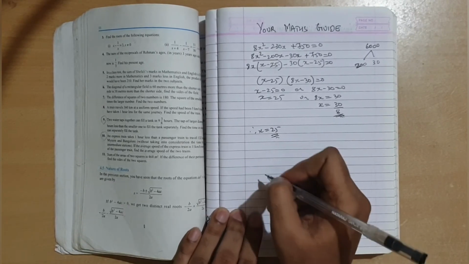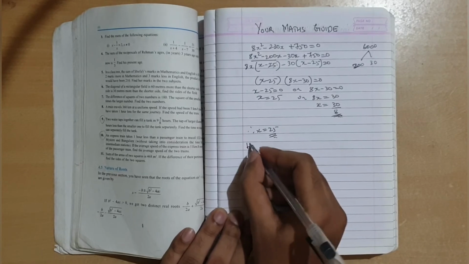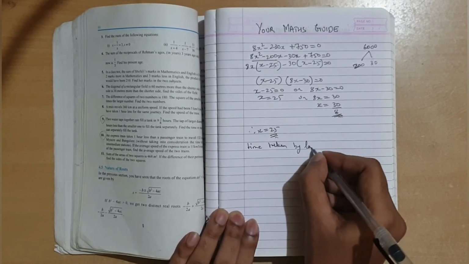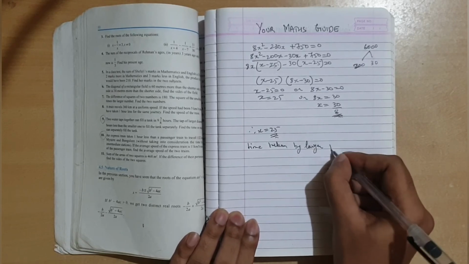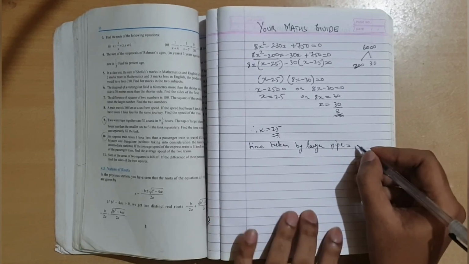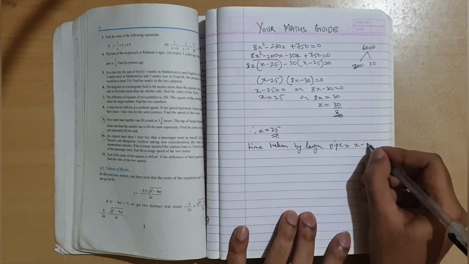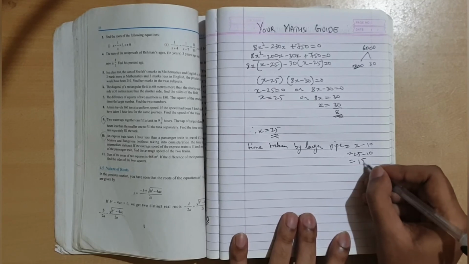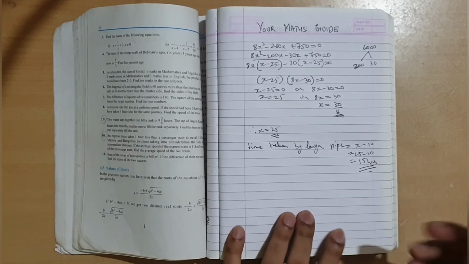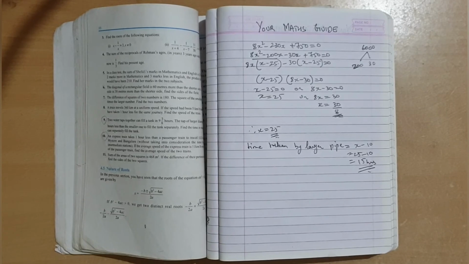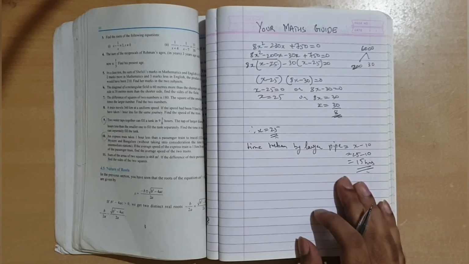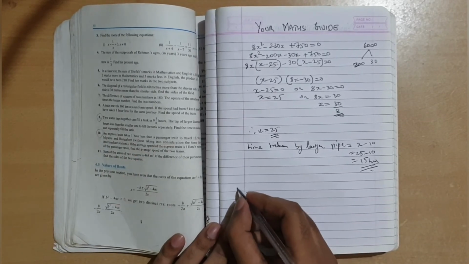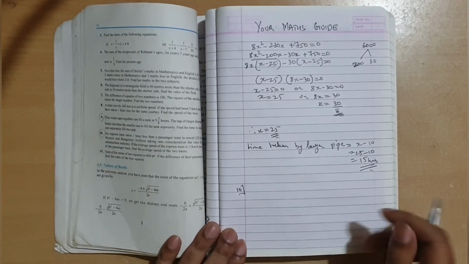Therefore time taken by the larger pipe is equal to x minus 10, that is 25 minus 10, that will be 15 hours, right? So this is our 9th sum done. Now let us go to the 10th sum.